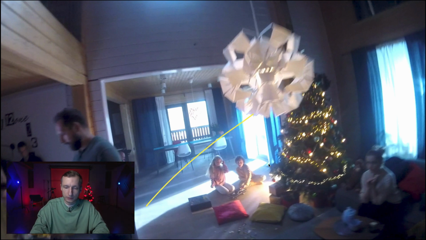The children were sitting in such a way that the edge of the beam touched the shoulder and it was outlining their silhouettes. Plus, due to the fact that there was a smoke behind, they were more highlighted.